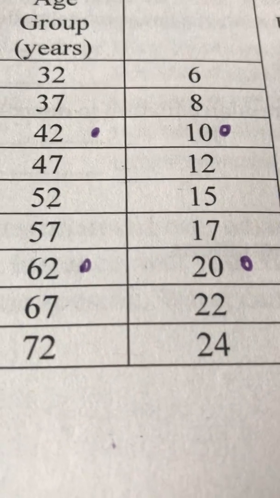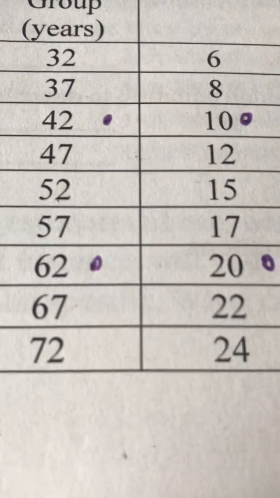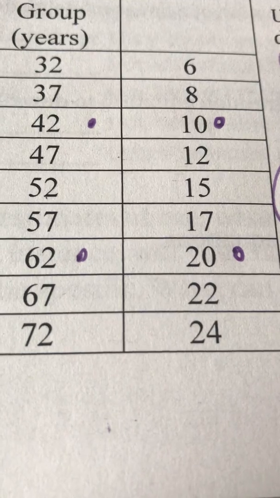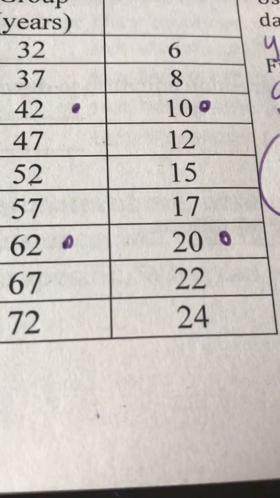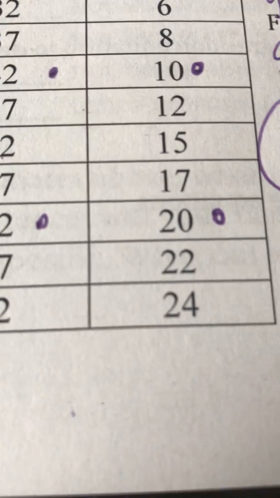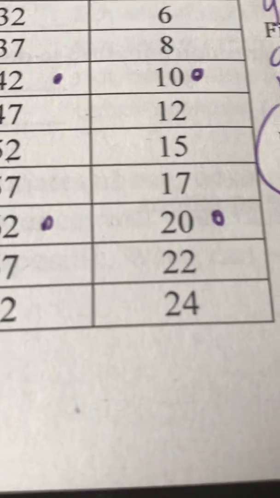Now again, you could have picked any set of points here. You really could have picked any set of points. They're about the same, so it doesn't matter which points you pick. Either set of points is fine.